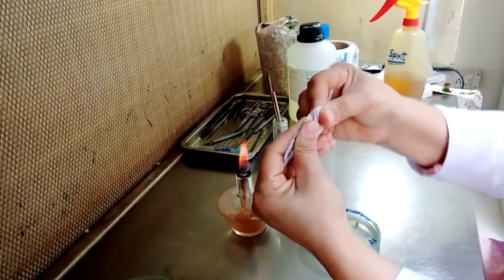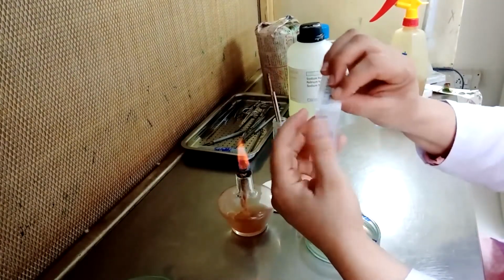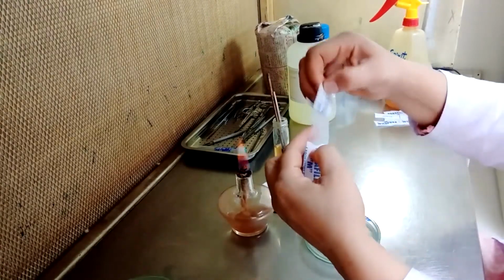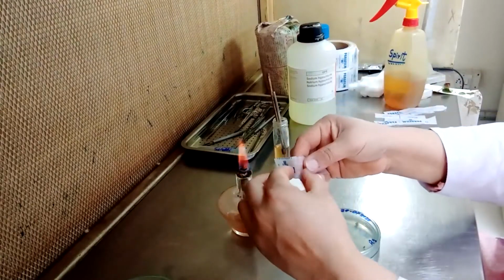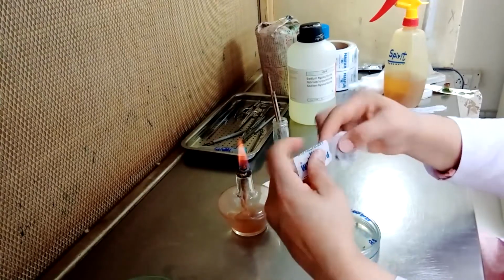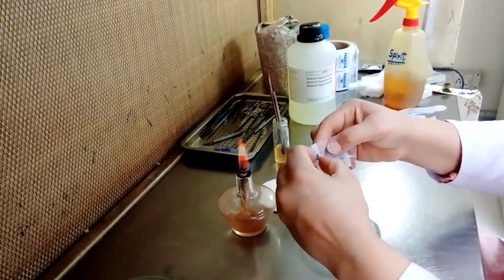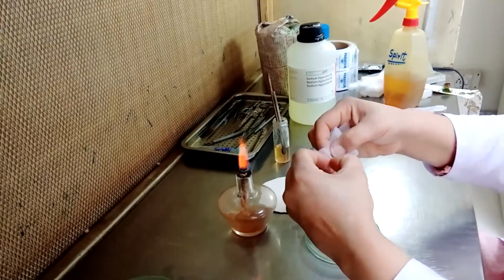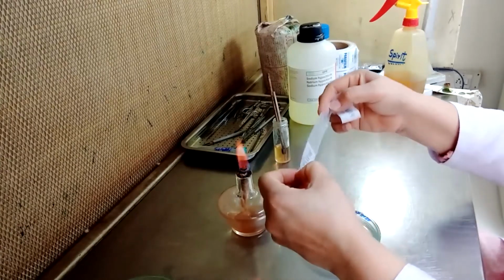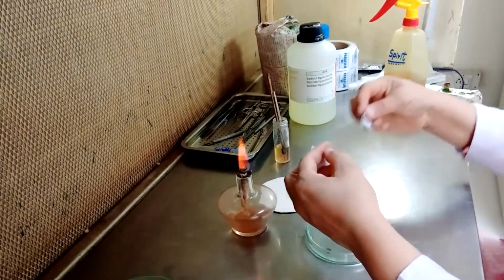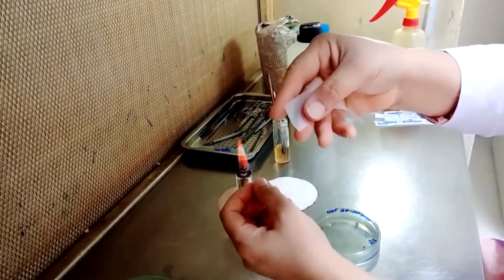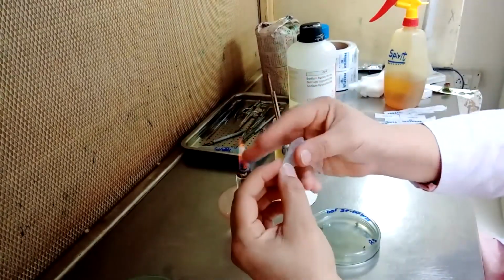This is how you tear this paper. Hold it like this with your 2 fingers.